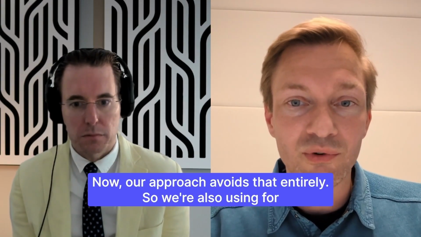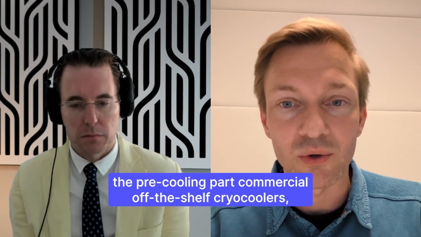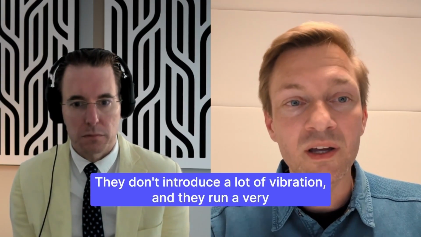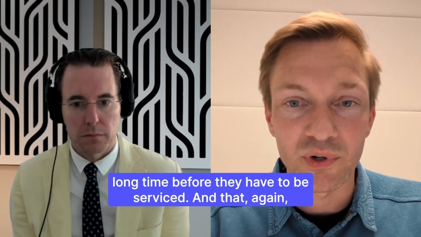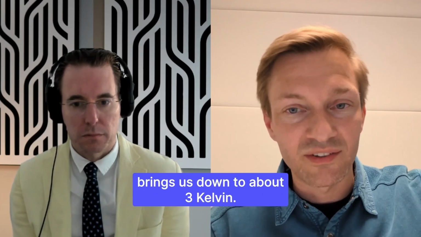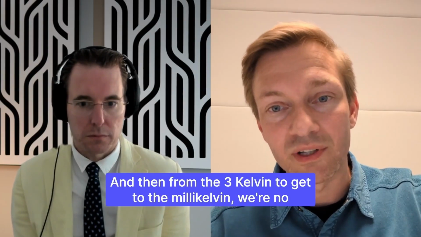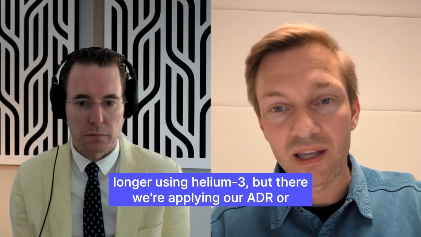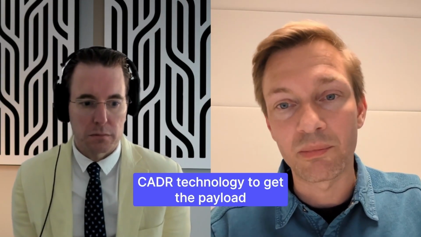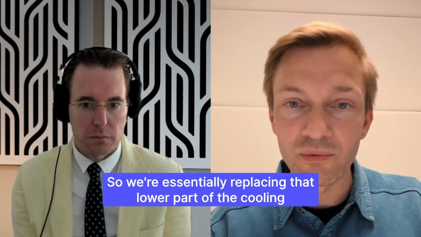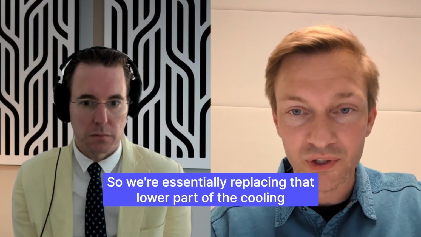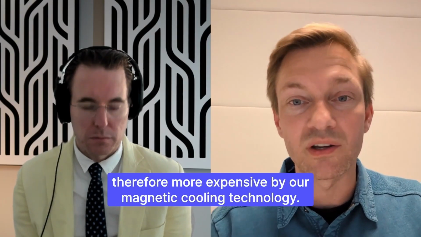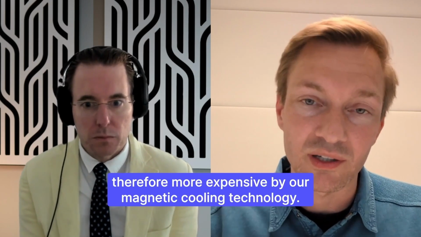So we're also using for the pre-cooling part commercial off-the-shelf cryocoolers, typically pulse tube cryocoolers, because they're silent. They don't introduce a lot of vibration, and they run a very long time before they have to be serviced. And that again brings us down to about 3 Kelvin. And then from the 3 Kelvin to get to the millikelvin, we're no longer using helium-3. But there we're applying our ADR or CADR technology to get the payload down to the millikelvin temperature regime. So we're essentially replacing that lower part of the cooling chain, which is by far more technically complex and therefore more expensive, by our magnetic cooling technology.